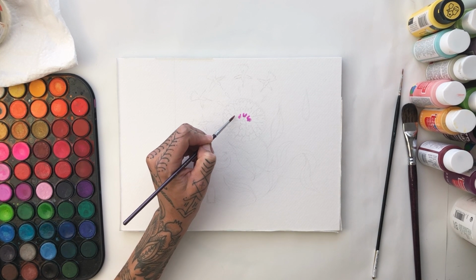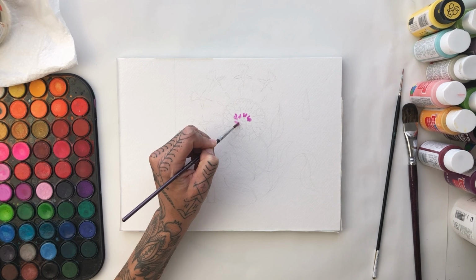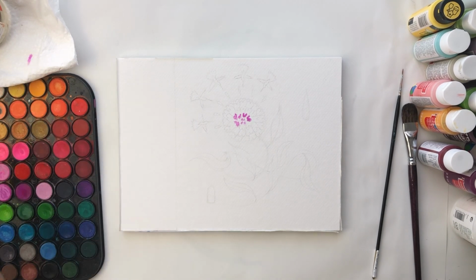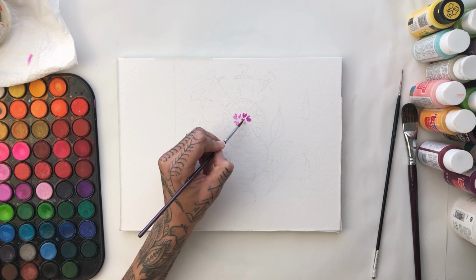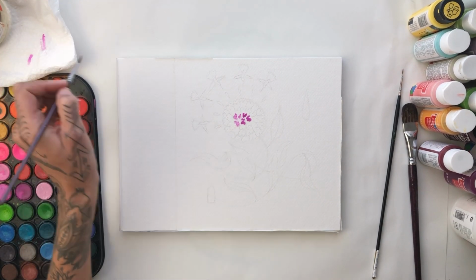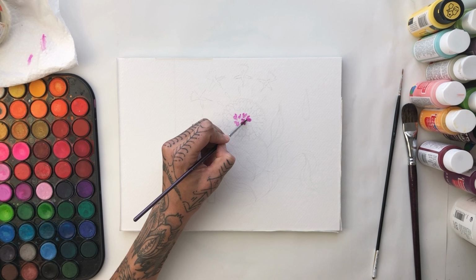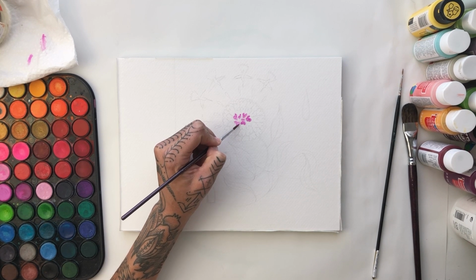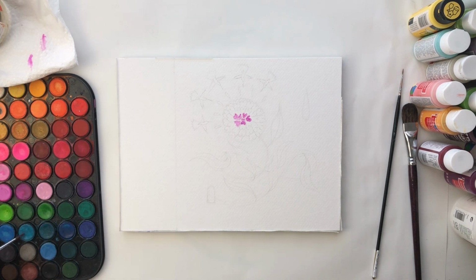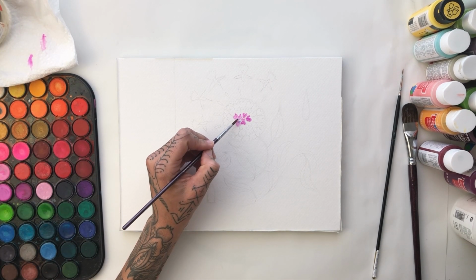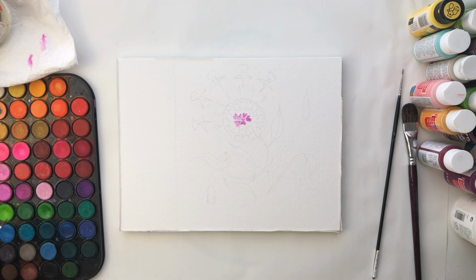Always practice if you're unsure. And in this case, I have that whole section on the left that's not being used, so that's a good practice area. If you choose to work in a square, just put that little edge on the same side as the hand you are. So I'm left-handed, so that area is on the left side. And you could test out colors there or whatever you like.